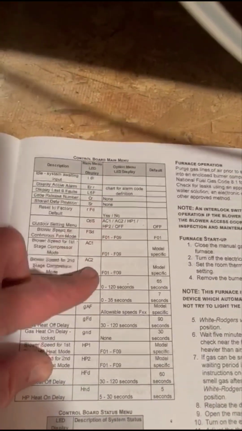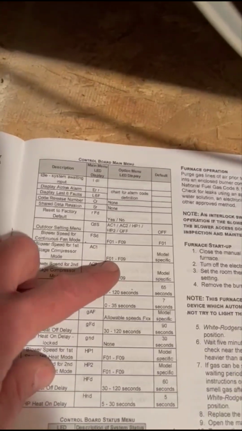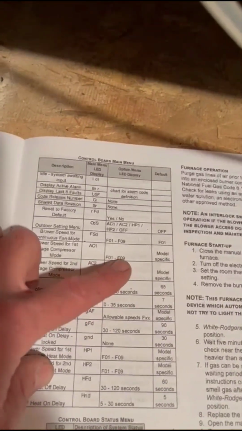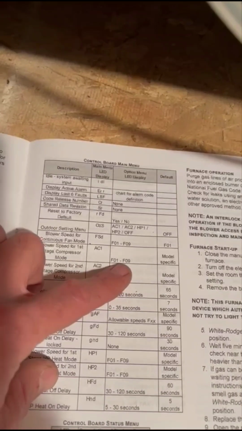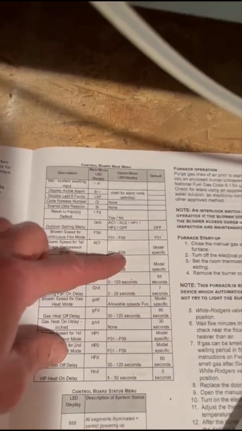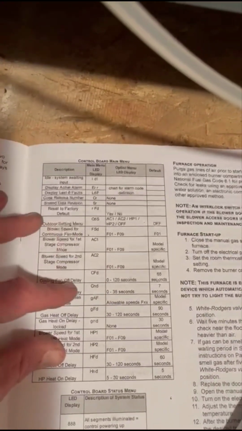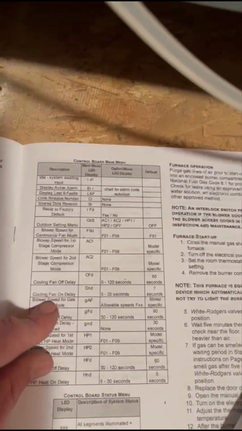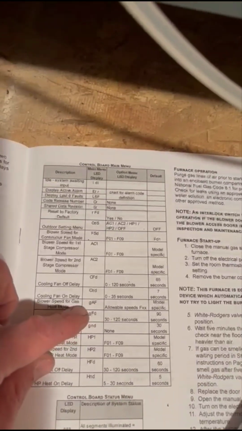Then the next thing that we're gonna do is basically we're gonna program the fan speed for AC. You have 9 different speeds to select from. We'll go over the blower chart in a sec. And we need to select also the gas heat fan speed, which is GAF. And you have, on this one I checked already, you have 5 different speeds.